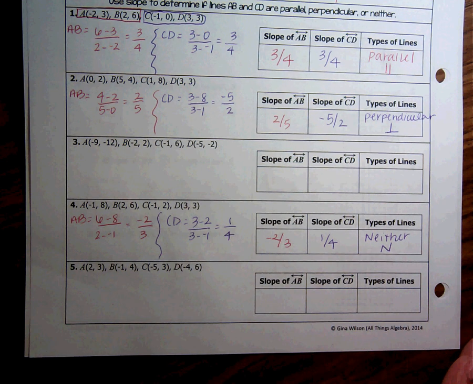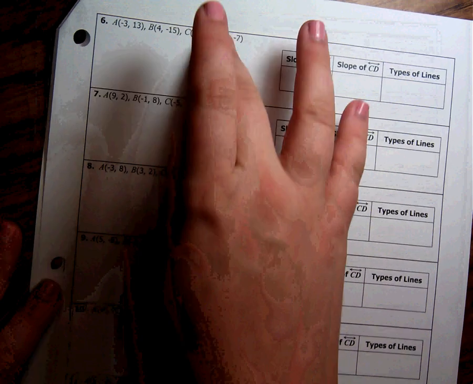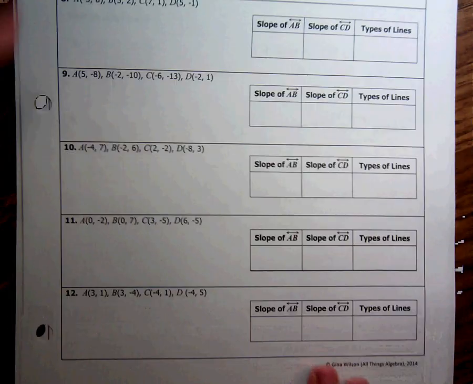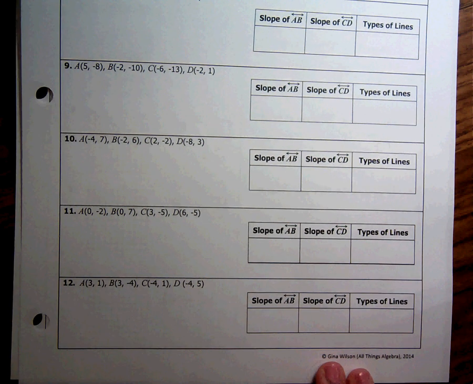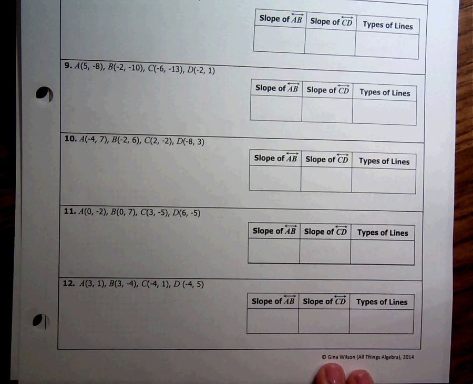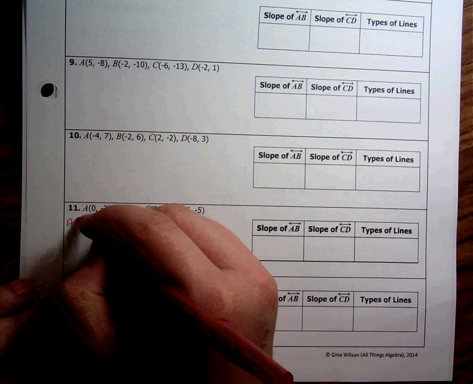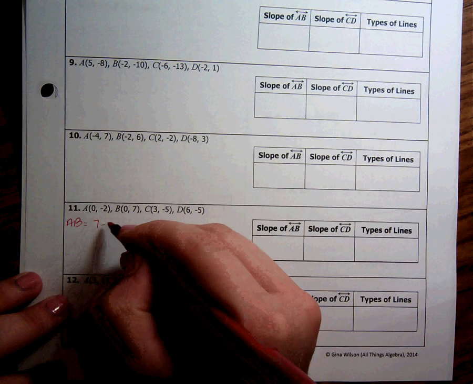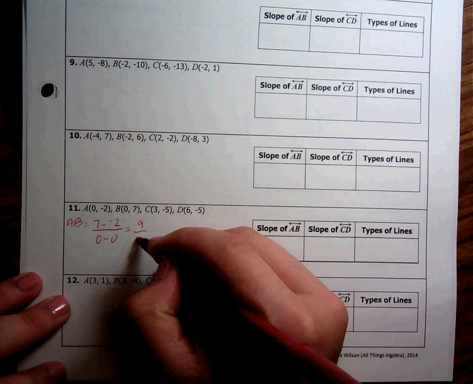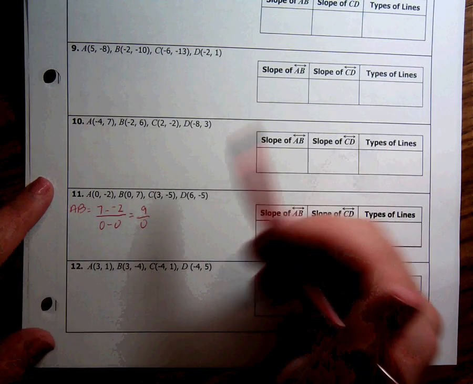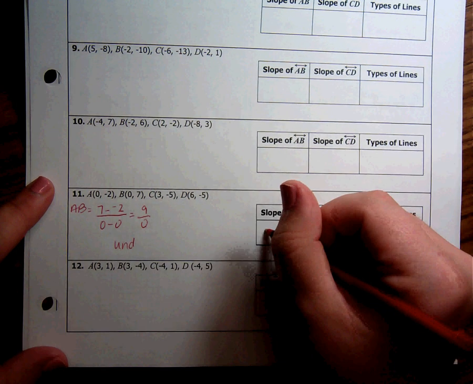Okay, so those are your 3 on this side. If you want to try 3 and 5 or any of these on this side, you can. I just wanted to give you lots of practice so you can try some on your own if you need to. Let's look at number 11. We have AB, so 7 minus negative 2 all over 0 minus 0. 9 over 0. Think about what kind of slope that is. 0 is under the 9, so this one is undefined.